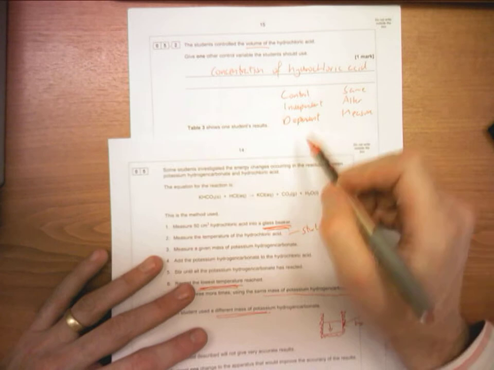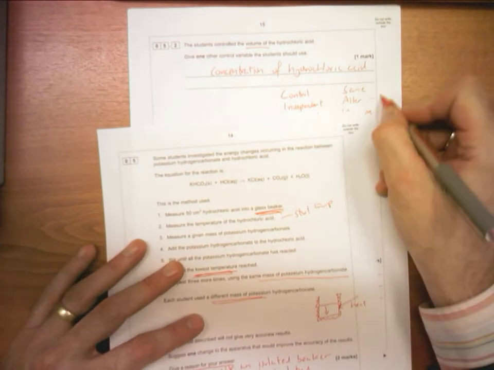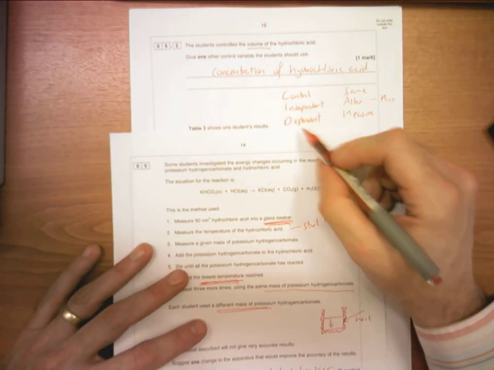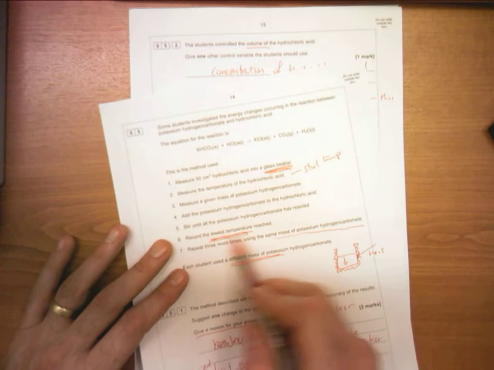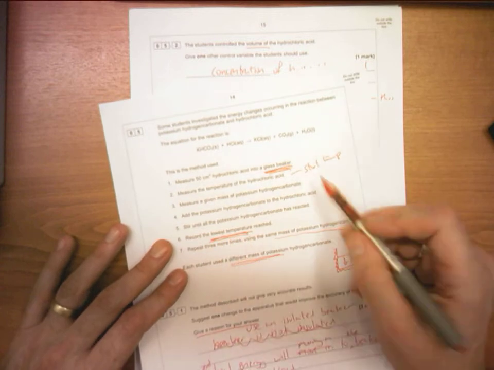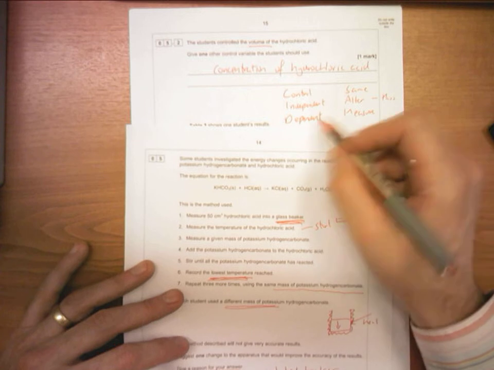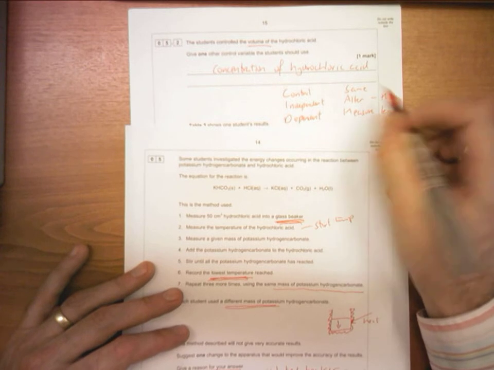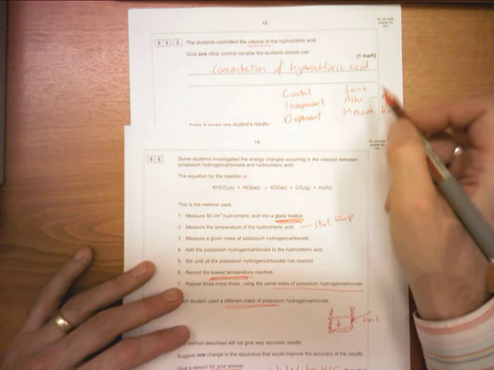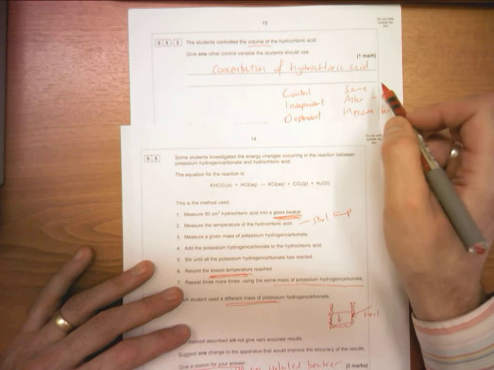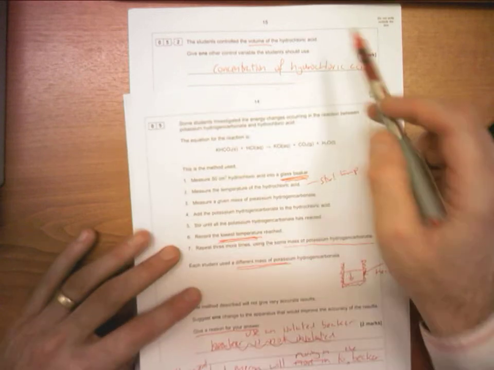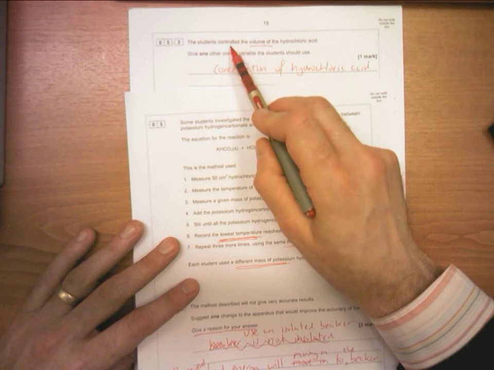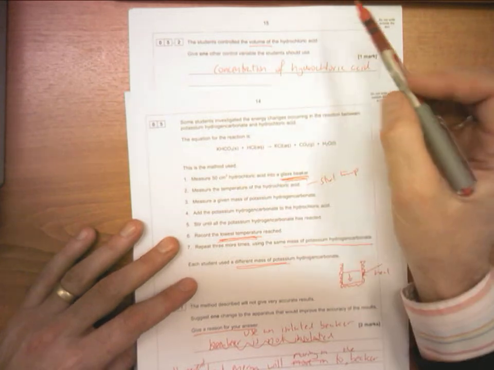So our independent variable is mass. What are we measuring? Well, we're measuring the lowest temperature reached, the temperature decrease. So our dependent is temperature. Everything else, in theory, is a control variable. We want to keep everything else the same. Now, you are told they kept the same the volume of the hydrochloric acid.